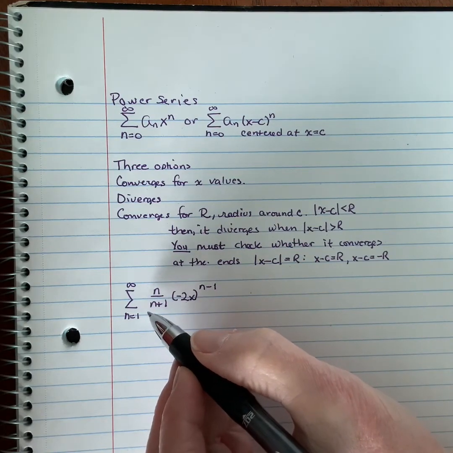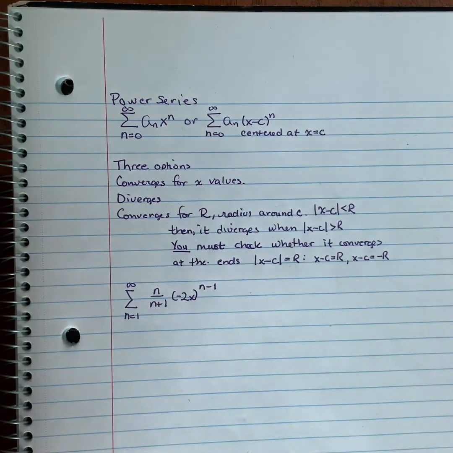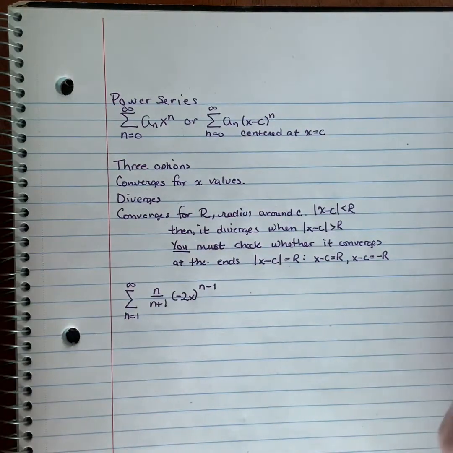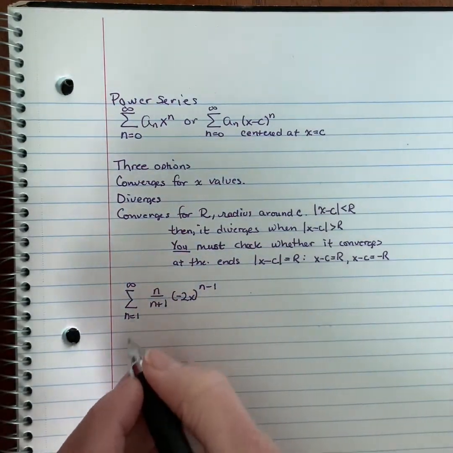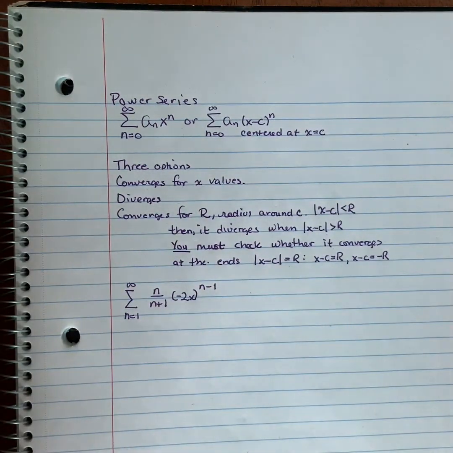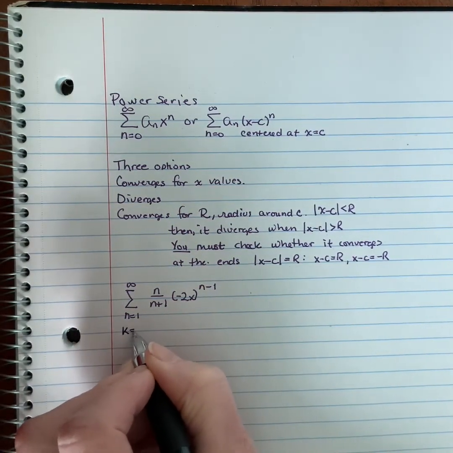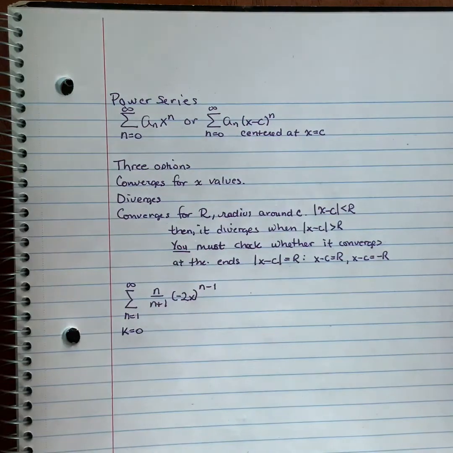So let's change the limits first of all. This is not going to prove that it's convergent, but I just want to show you this. It's an algebra process. So if we want n to start at 0 rather than 1, I'm going to call this k equals 0, and I'm going to change the numerical part or the counting part to k's.